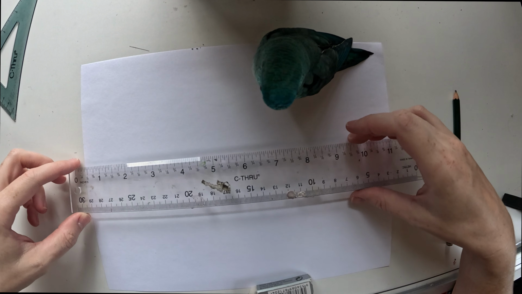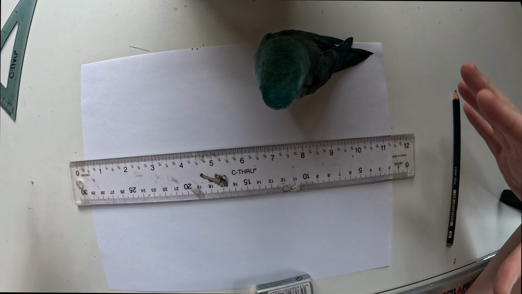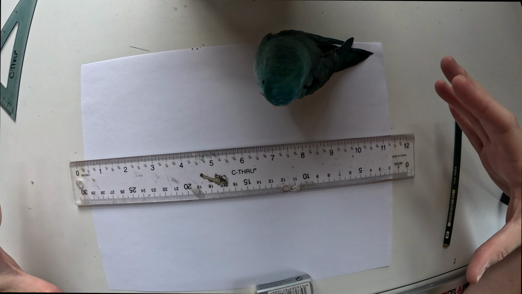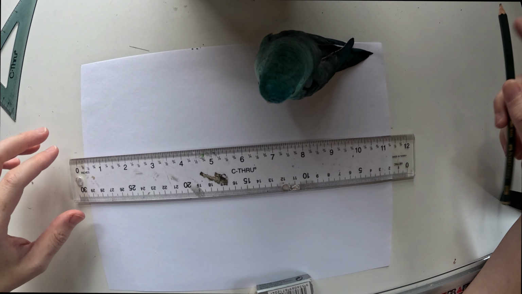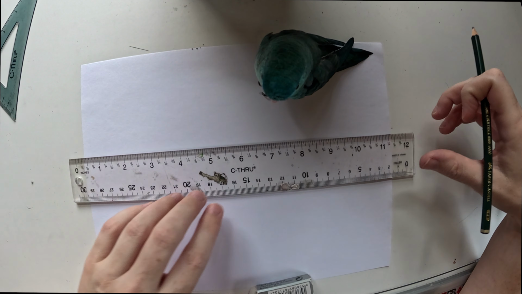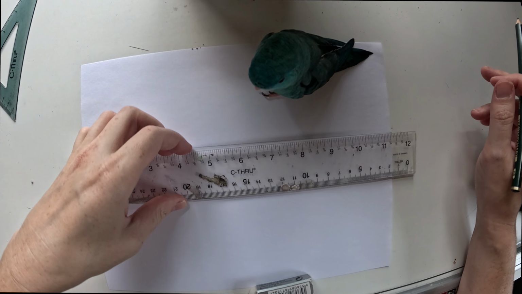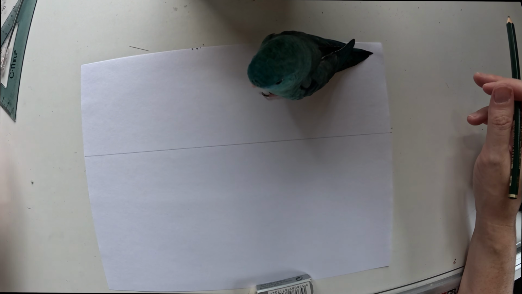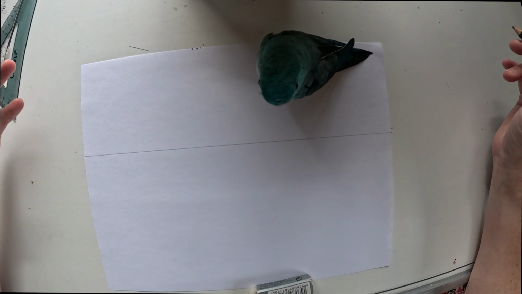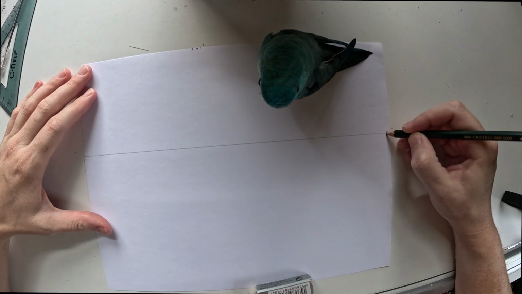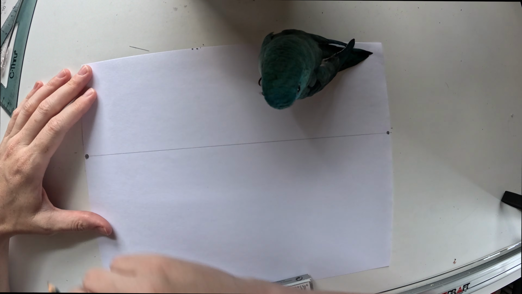To start, we are going to create a line that is relatively in the center of the paper. This is going to be your horizon line. To do that, we're just going to create a line going across the paper. Then you're going to create your 2 dots, which are your vanishing points. For this 2-point, we're going to have one on the side over here and one on the side over here.